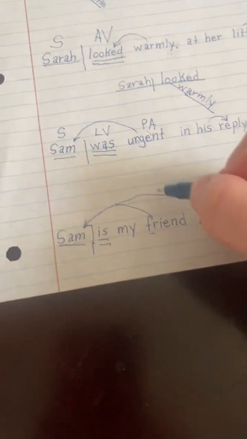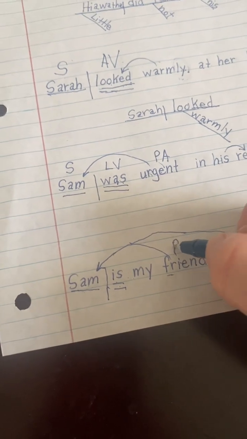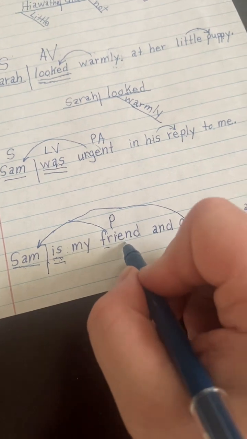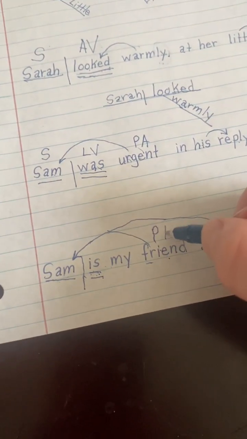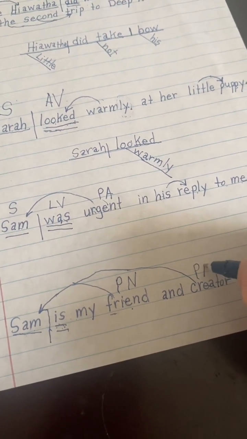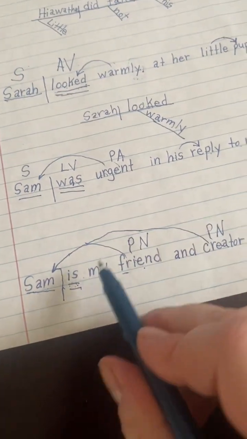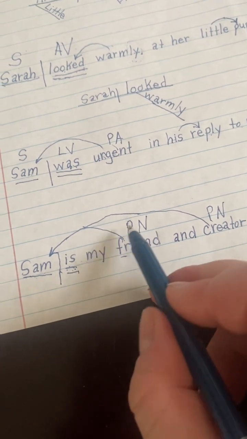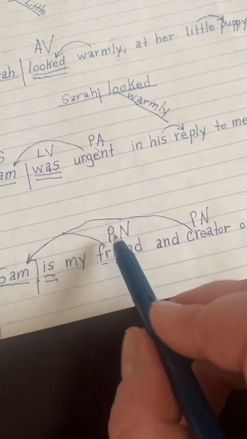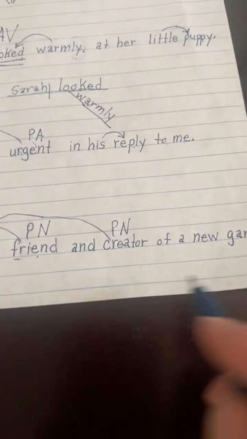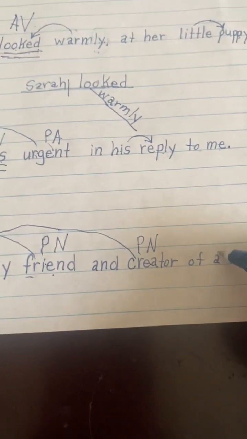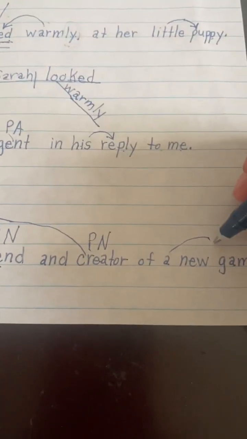These are both predicate because they're being linked with this verb back to the subject, and they're nouns, so they're predicate nominatives. Or sometimes I've heard someone say predicate noun. They're on the predicate part of the sentence, but they're renaming the subject. Different than this one, where it's an adjective. This one, they're nouns. And of a new game, here's another noun. And look, there's adjectives describing a game.